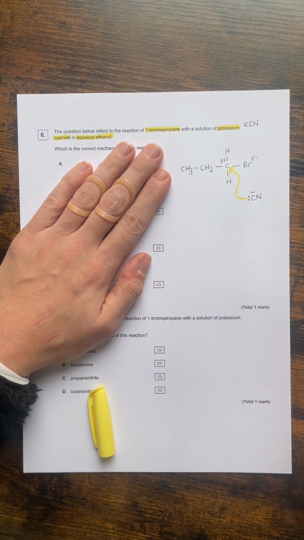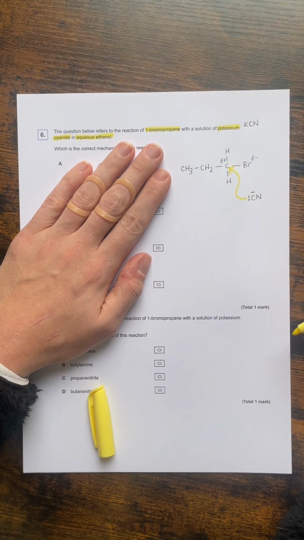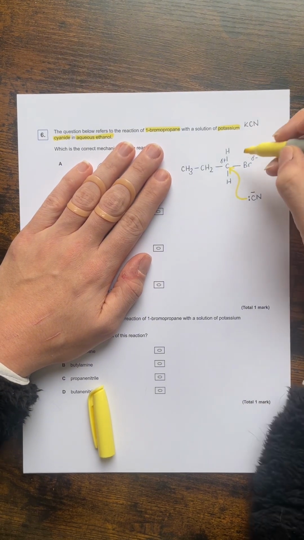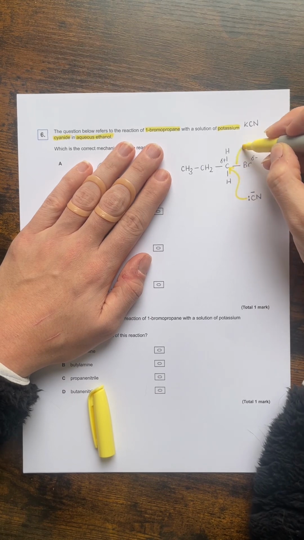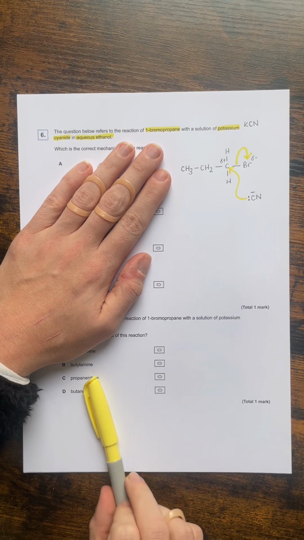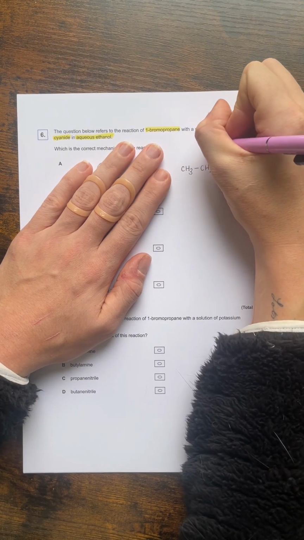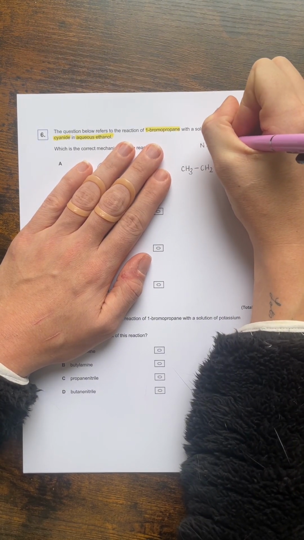And then once we have got that first arrow showing the nucleophile attacking the delta positive carbon, we would need to have the bond between the carbon and the bromine breaking and those electrons leaving with the bromine atom, which would then become a bromide ion. And that would be my nucleophilic substitution mechanism for this example.